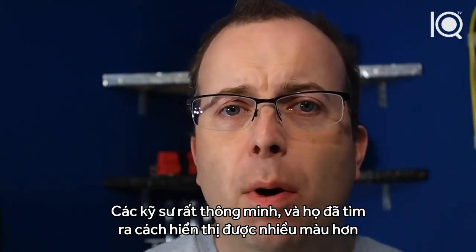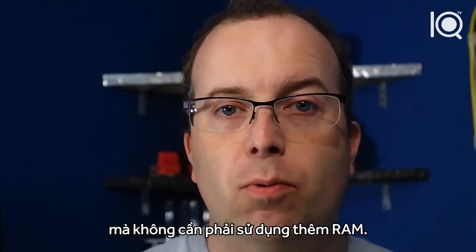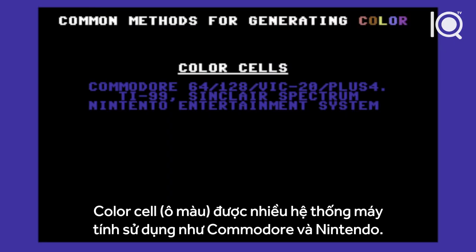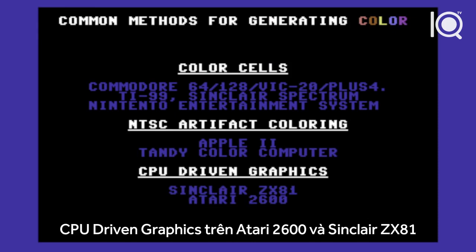So the engineers were pretty smart, and they figured out ways to get more color out of these early machines without using up so much RAM. There were essentially 3 different methods used for this, and I'm going to cover them. Color cells, which were used by many systems such as Commodore and Nintendo. Artifact coloring, used primarily on the Apple II and the Tandy Color computer. CPU-driven graphics, such as on the Atari 2600 and the Sinclair ZX81.